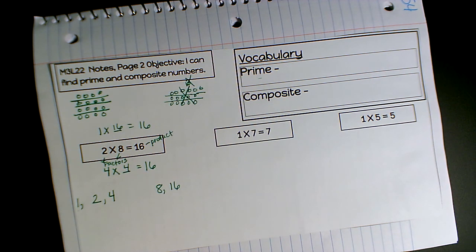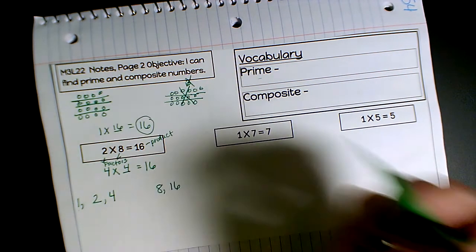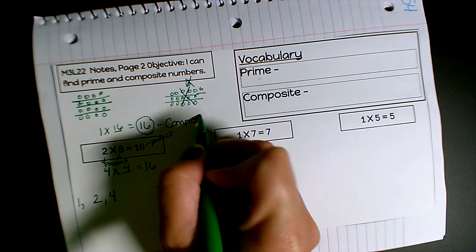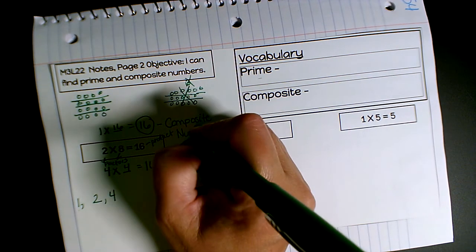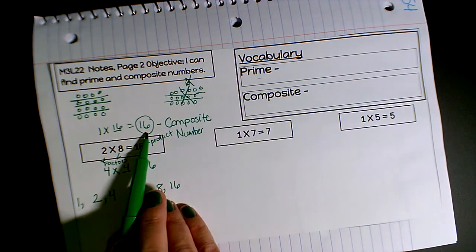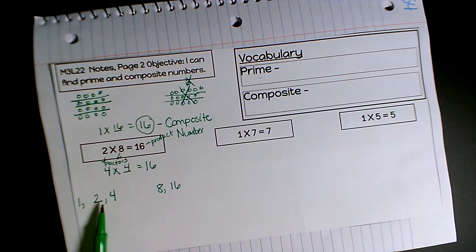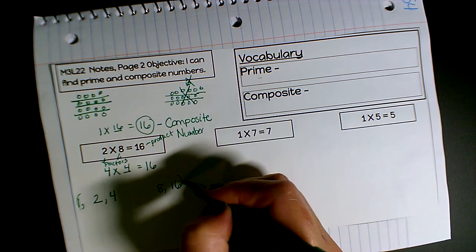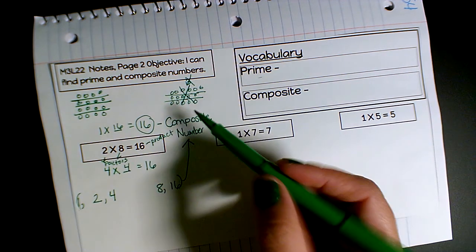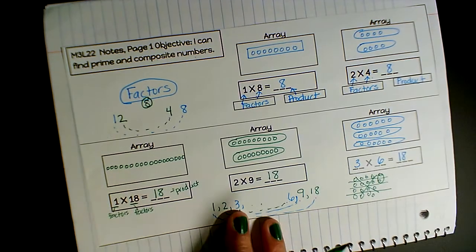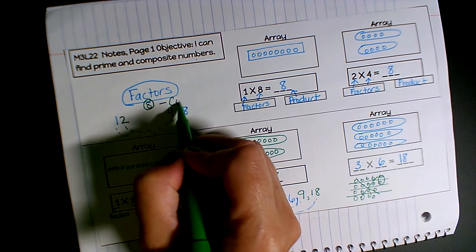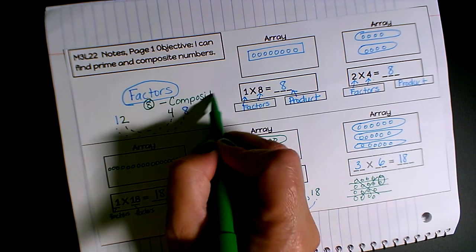We call this type of number, this product 16, a composite number. Okay, so I'm just giving you some hints. So that 16 is a composite number because it had 1, 2, 3, 4, 5 factors. Okay, these factors all worked into that number 16 to make it a composite number. Ooh, so I bet if I go back over here to these notes, that product 8, it was also a composite number.